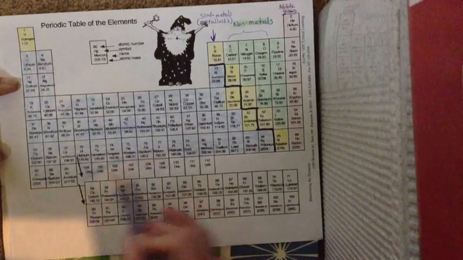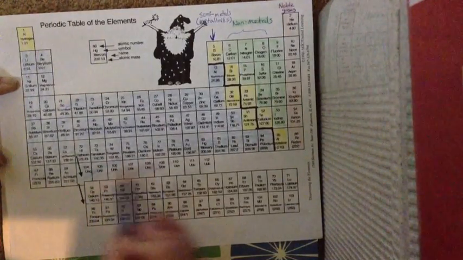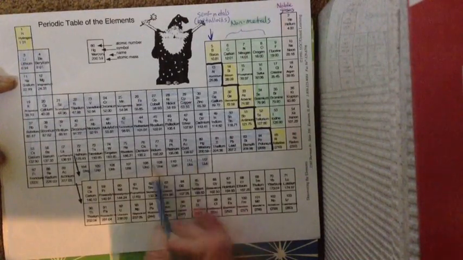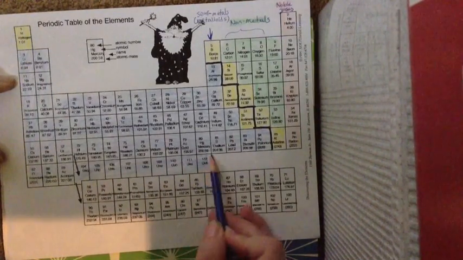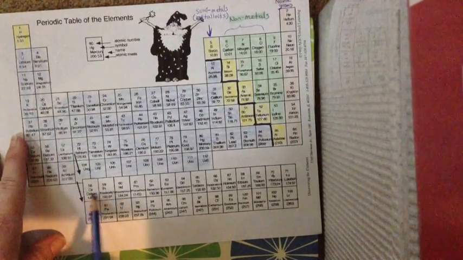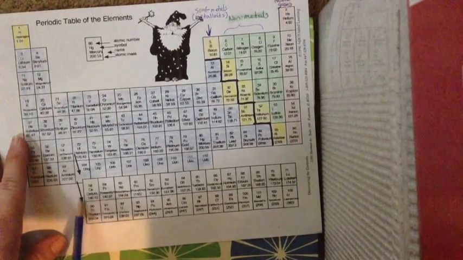Sometimes you think gold is really valuable. You find a piece of jewelry, you think it's made out of gold, and then you find out it's just gold plating. Just the outside of it looks gold, and on the inside of it is some other cheaper metal.